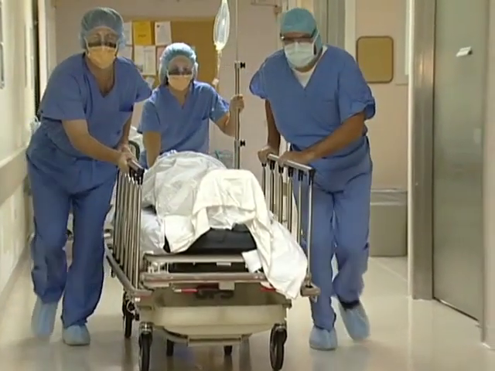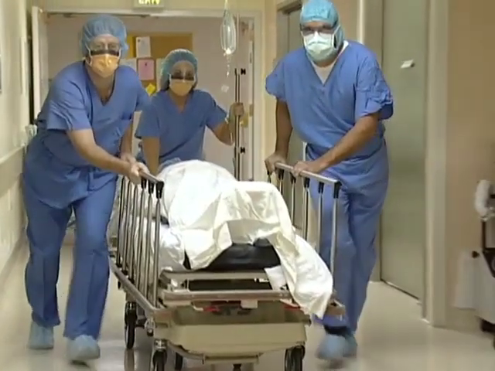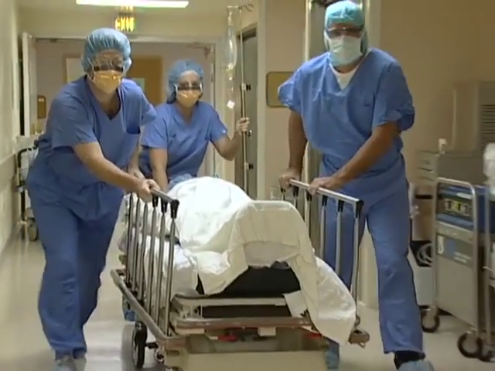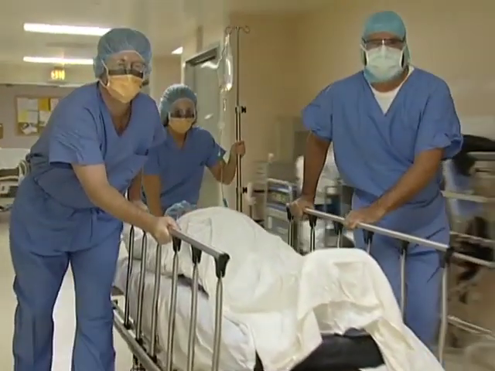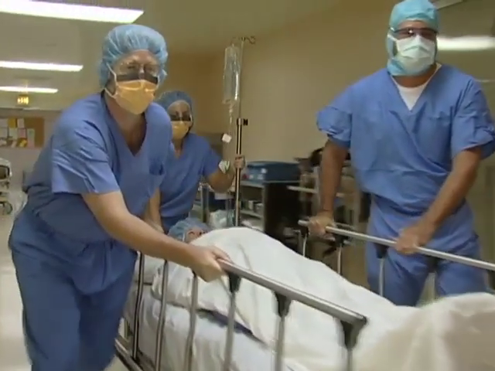Would you like to become a part of this exciting surgical environment? Would you like to contribute your talents to taking care of others? If so, a career in surgical technology may be right for you.